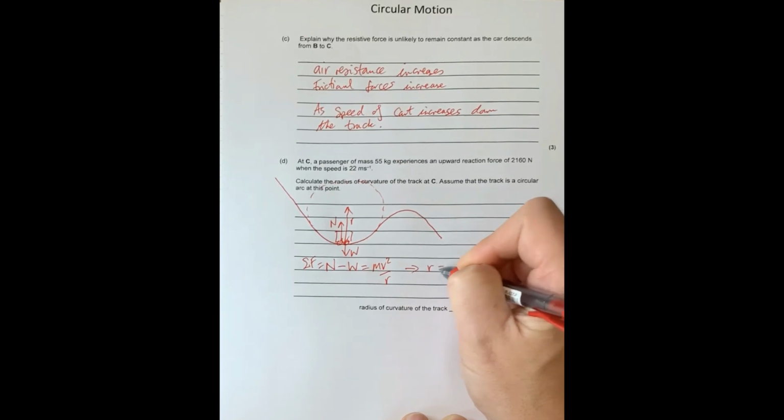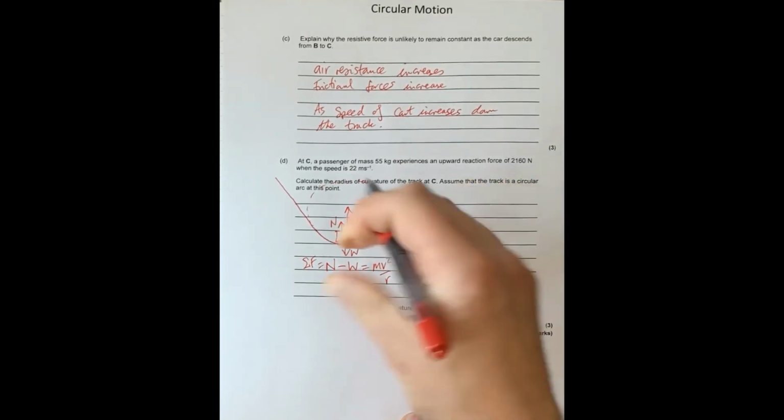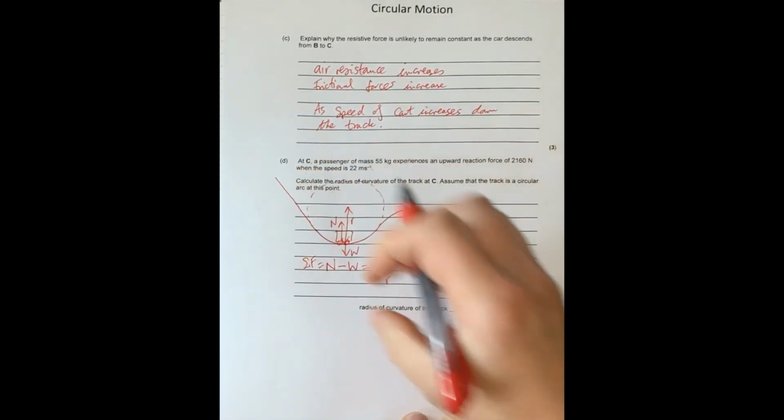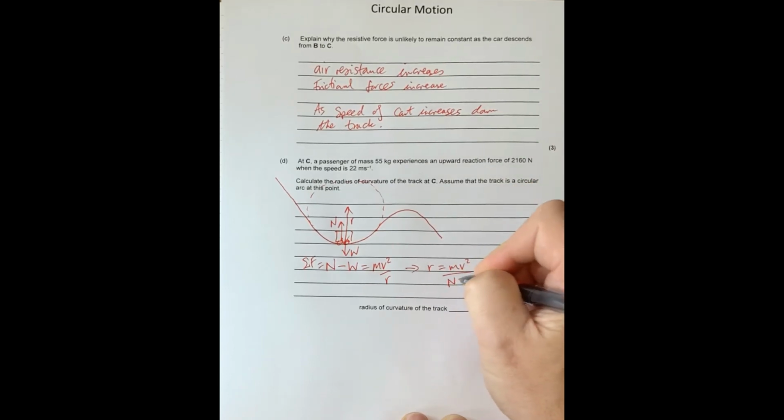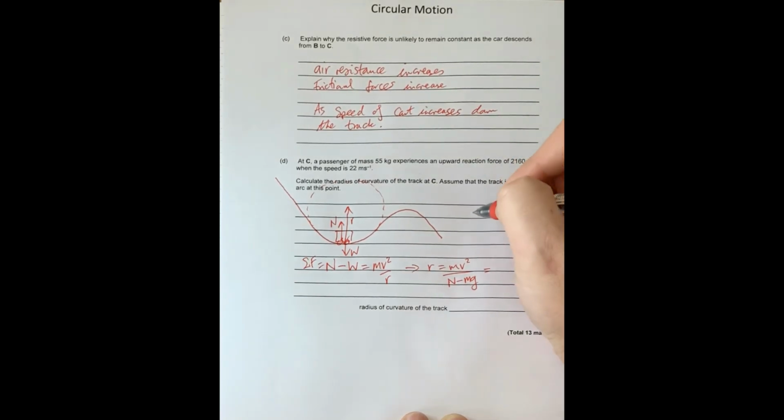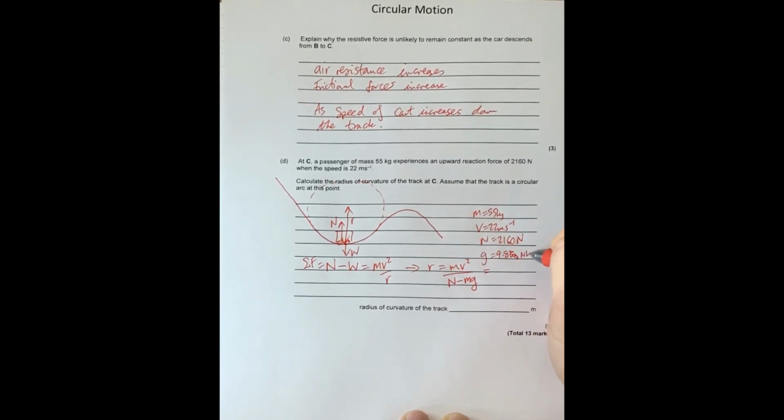We're working out r, so we're going to rearrange: r equals mv squared, divided by N minus W, and I'm going to call W mg. We have mass 55 kilograms, v is 22 meters per second, N is 2,160 newtons, g is 9.8 newtons per kilogram.